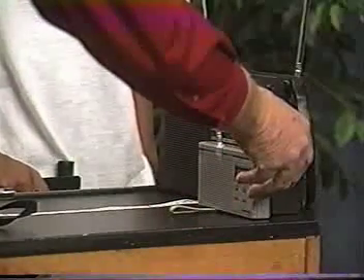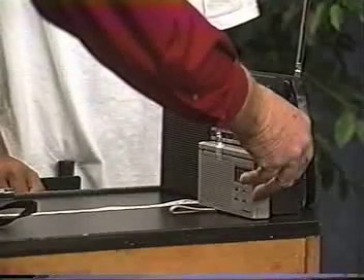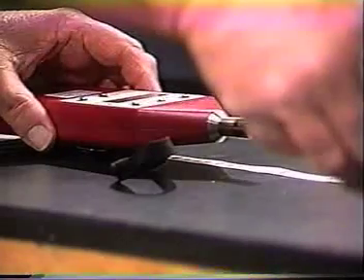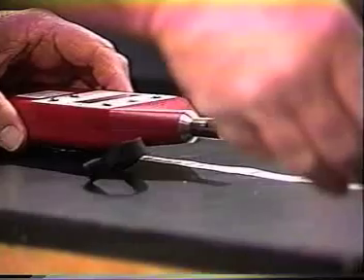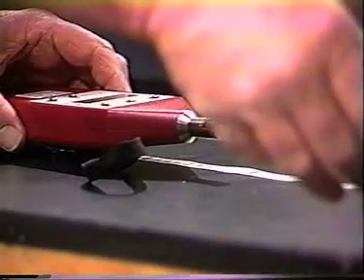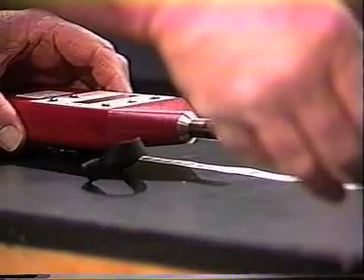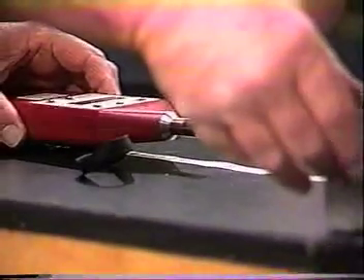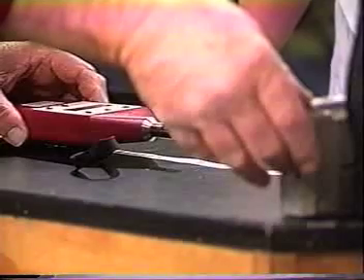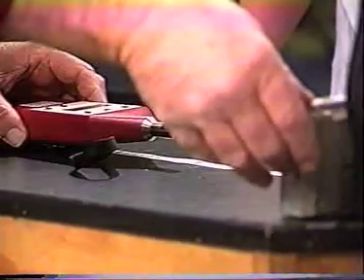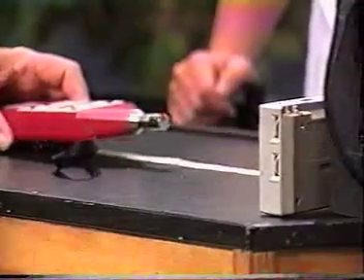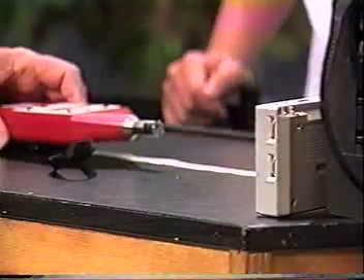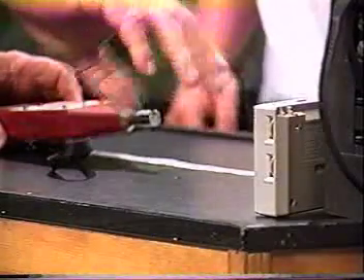And what I'm going to do is adjust it to where it's up there about 63, right? Now, this one's on, that one's off.